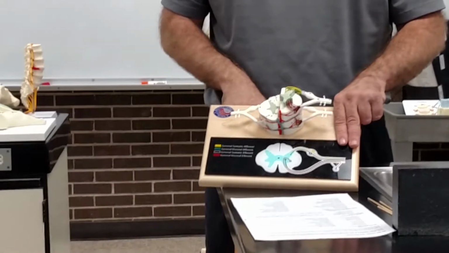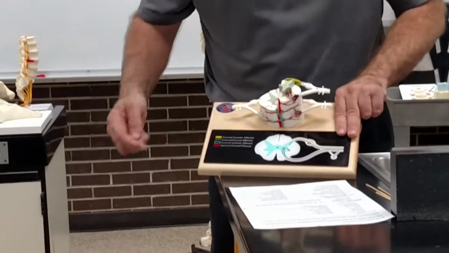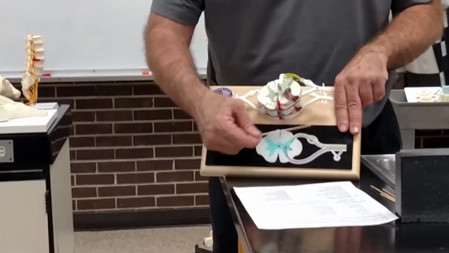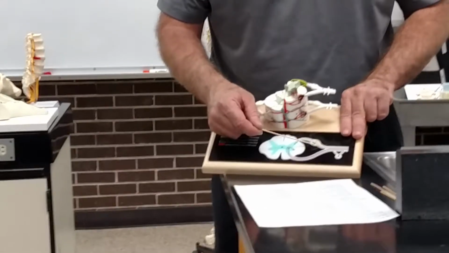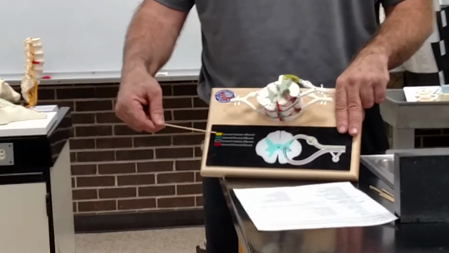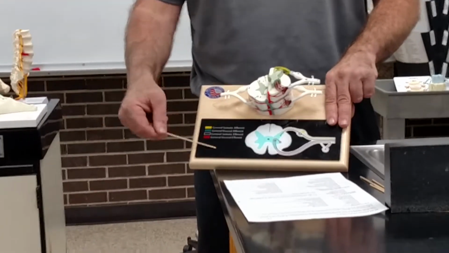All right? And you can also see that down here on the 2-dimensional model. And it's the same color coding, black and red and green and yellow. And there's also a key over here. You can see the key right here. Calling it motor and sensory.